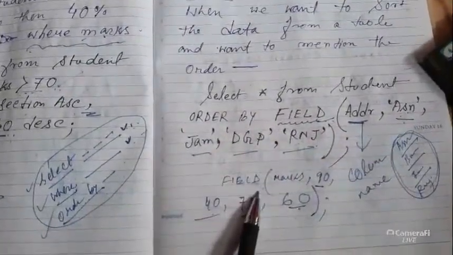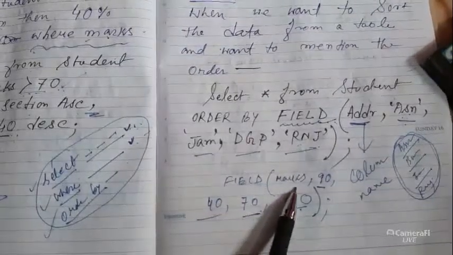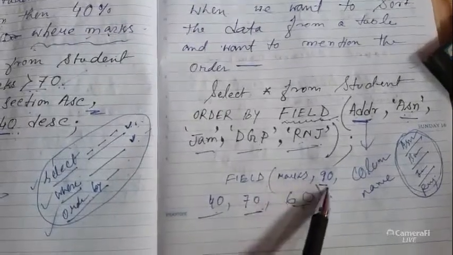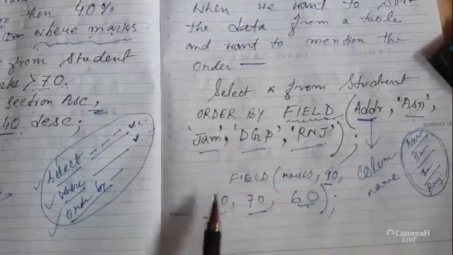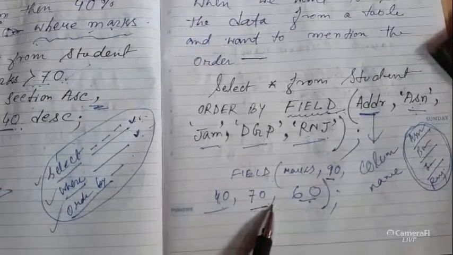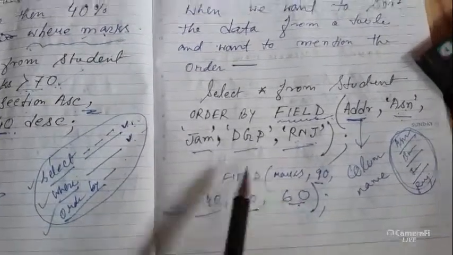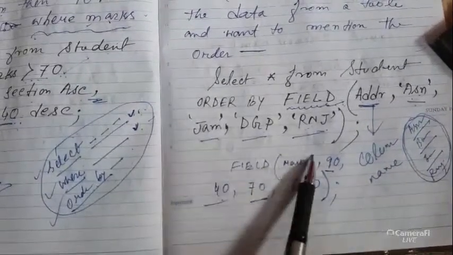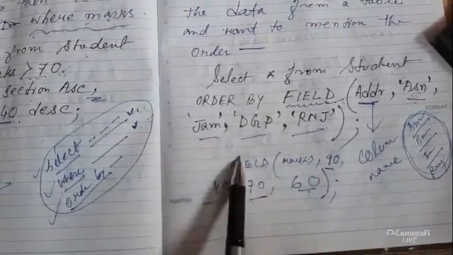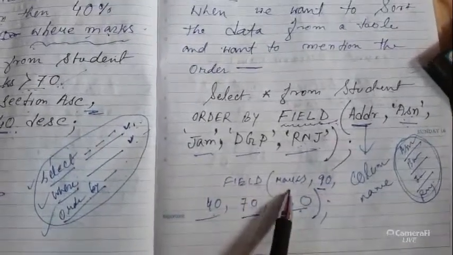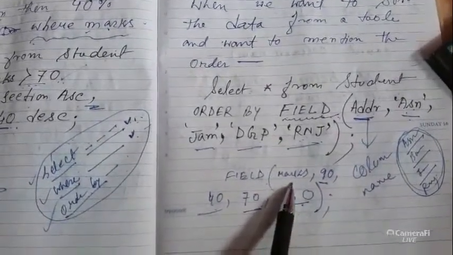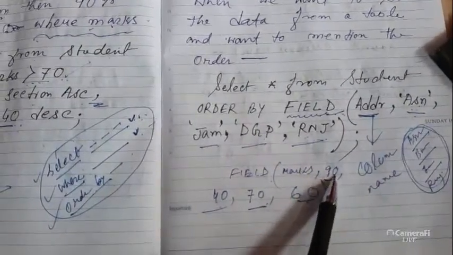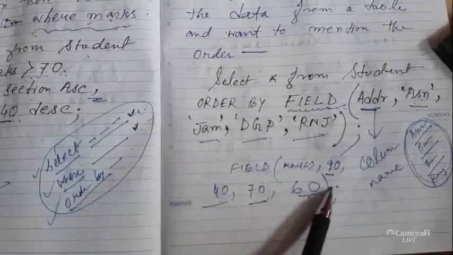Another example we can go for: suppose we want to order the table as per marks, but I want the marks ordering in this way, that 90 will come first, then the student with 40 marks, then 70 marks, then 60 marks. So here I have written, you can see at the top, the normal way: select star from student, order by, then I mention the word field, then marks, which is the column name, then the column values, that is 90, 40, 70, 60.